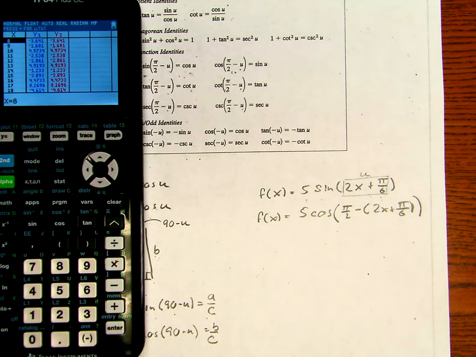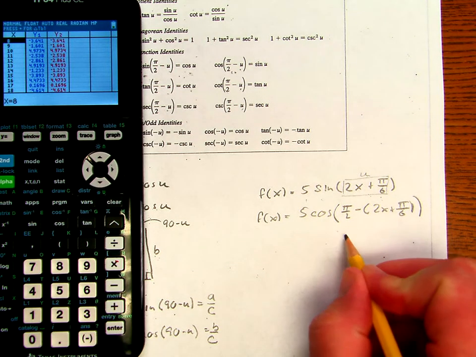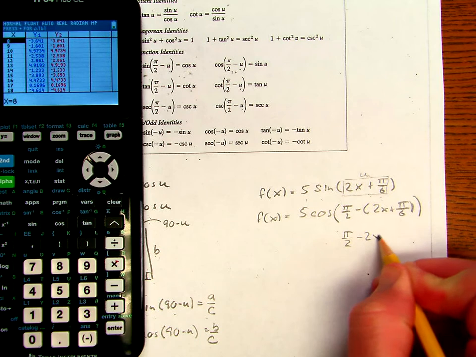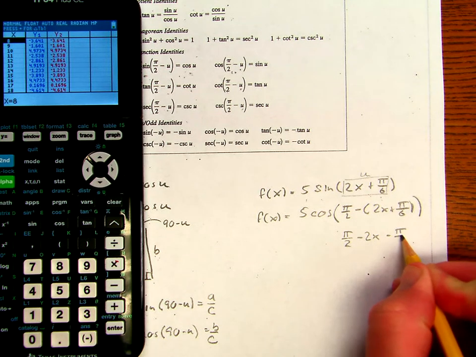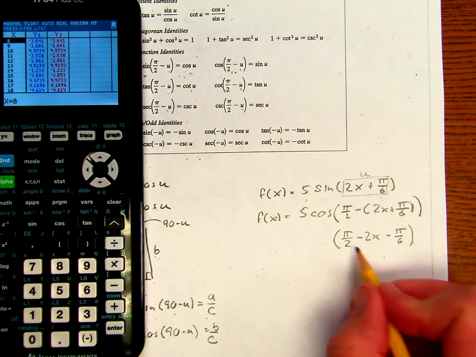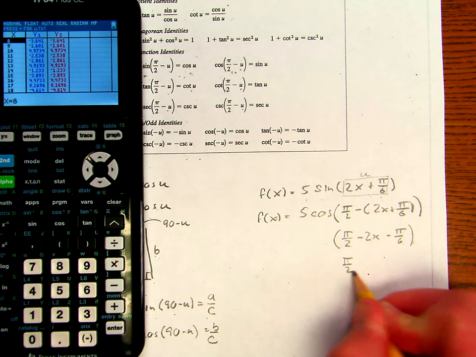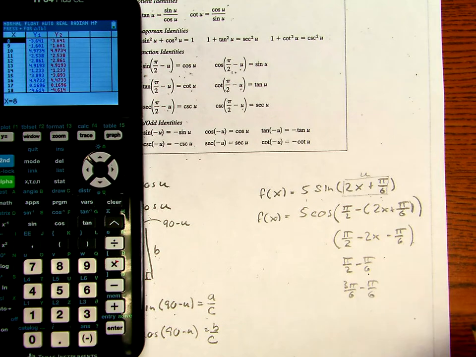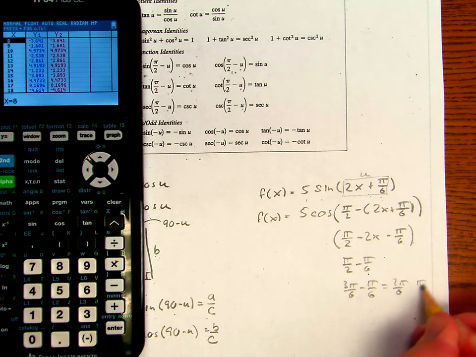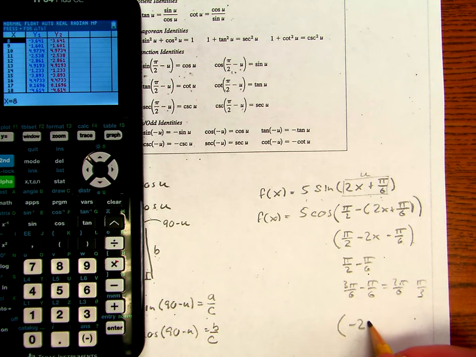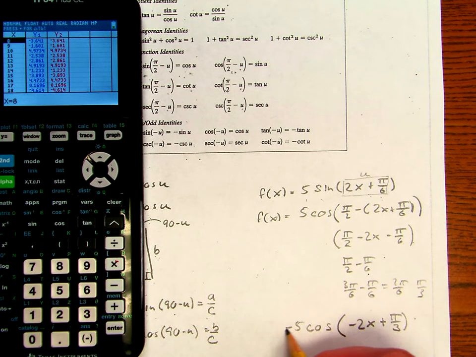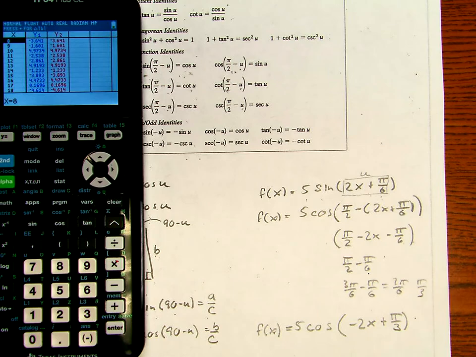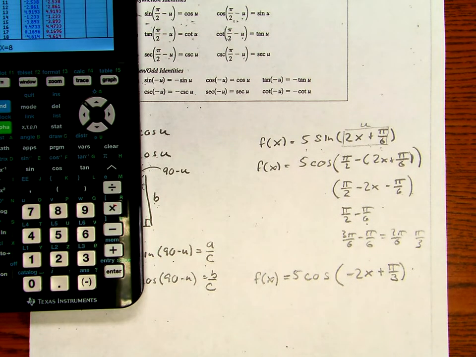Now, normally, if it was a final answer, you wouldn't leave this as is. You would clean it up a little bit. To clean that up, we would clear out those parentheses by multiplying through by the negative sign. And then we can combine these like terms. So pi over 2 minus pi over 6. That will be 3 pi over 6 minus pi over 6, which is 2 pi over 6 or pi over 3. It will be negative 2x plus pi over 3. So that would be a little bit of a cleaner function that would produce the same graph.